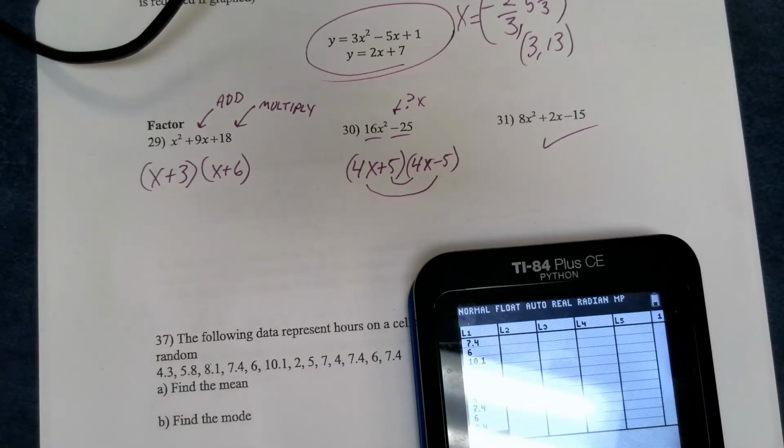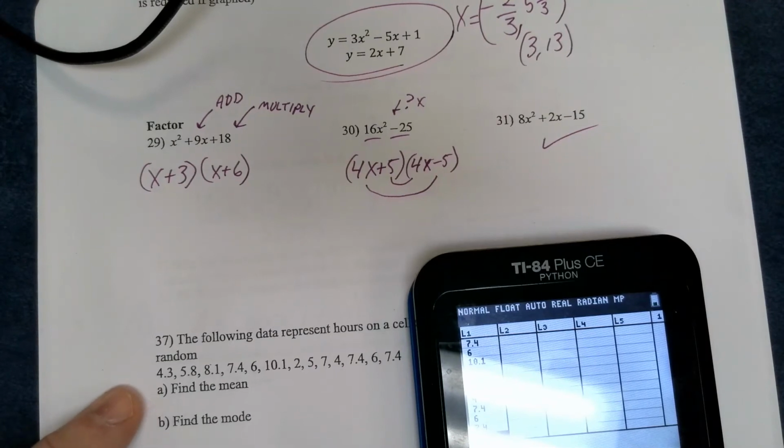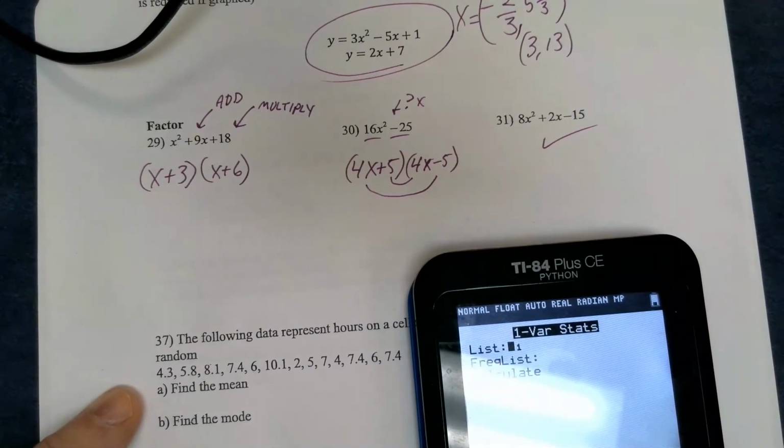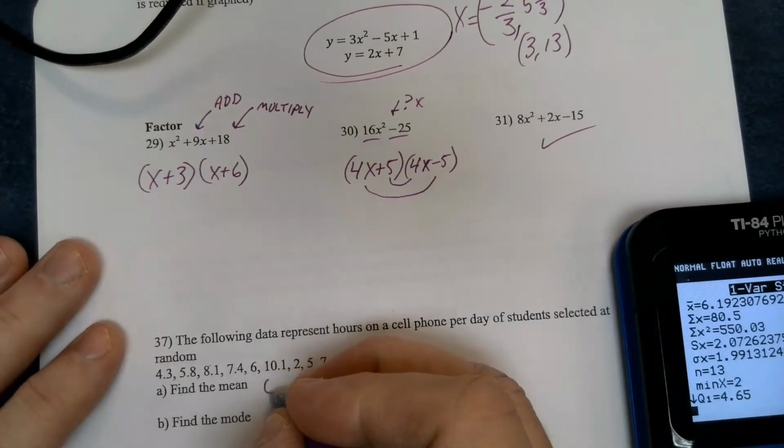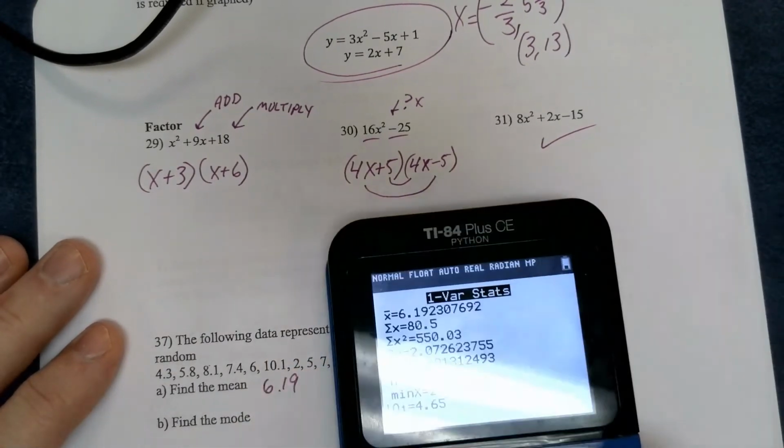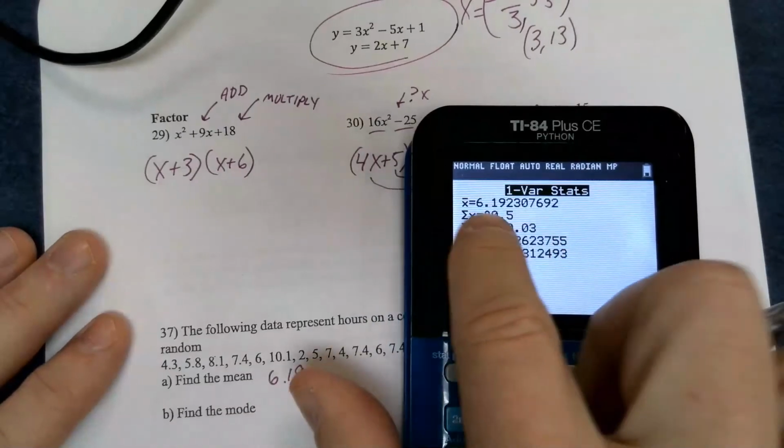That's all of them. So to find the mean: stat, calc, one variable stat. I'm going to do it with L1, and make sure there's nothing in your frequencies. Calculate, and we can see that the mean is 6.19. Again, that's from that right there.